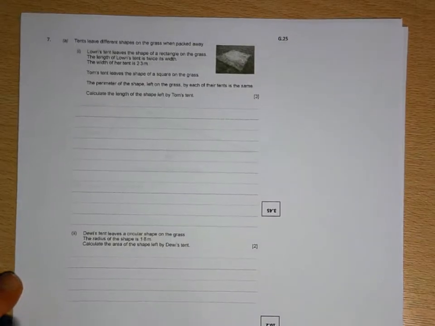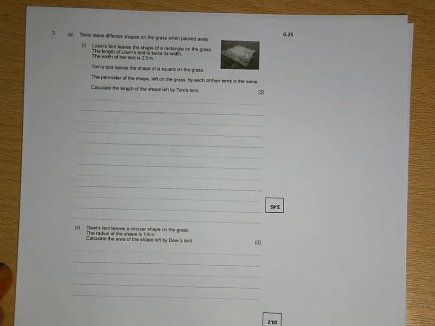Question 7. Tents leave different shapes on the grass when packed away. Lowry's tent leaves the shape of a rectangle on the grass. The length of Lowry's tent is twice its width. The width of her tent is 2.3 meters. Tom's tent leaves the shape of a square on the grass. The perimeter of the shape left on the grass by each of their tents is the same. Calculate the length of the shape left by Tom's tent.